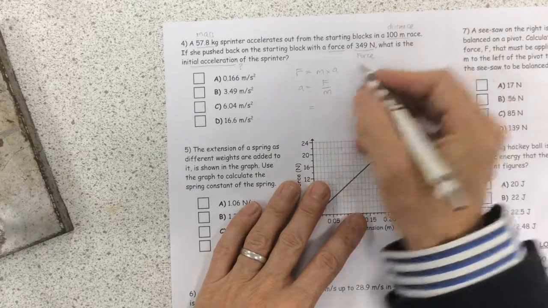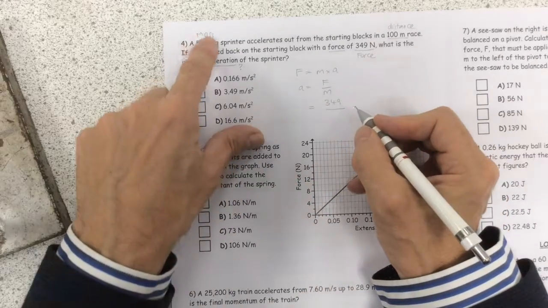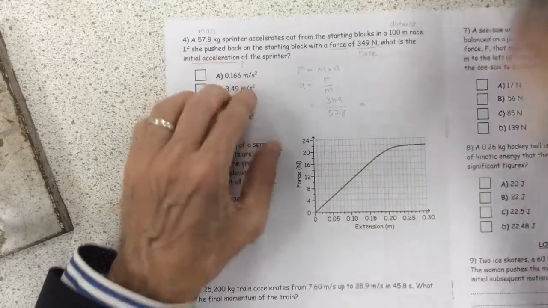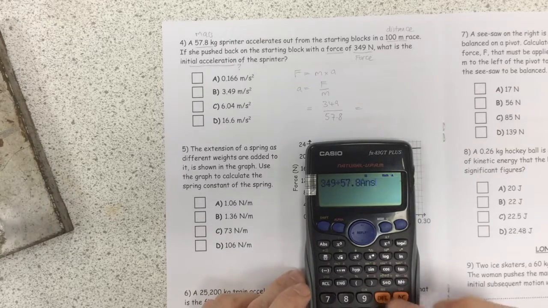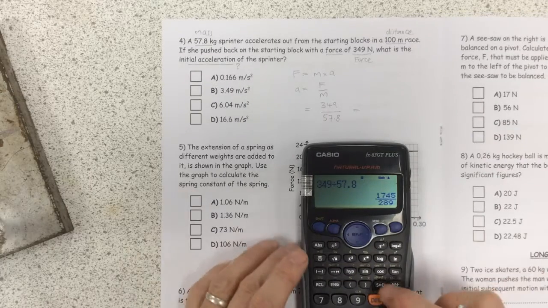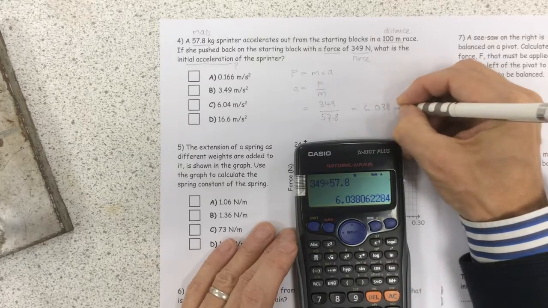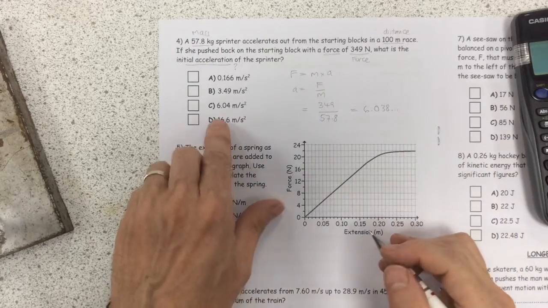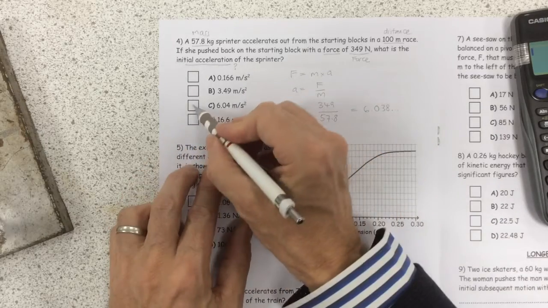Okay, it says force, 349 newtons, divided by the mass, which is 57.8. I can just do that on the calculator. 349 divided by 57.8 equals 6.038 and some more digits. Okay, 6.038. The nearest one to that, since it's been rounded, is 6.04 meters per second squared. The others are too small, that one's too big, so this is the one we want.